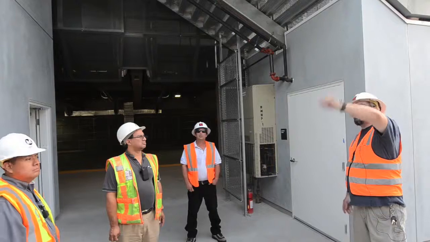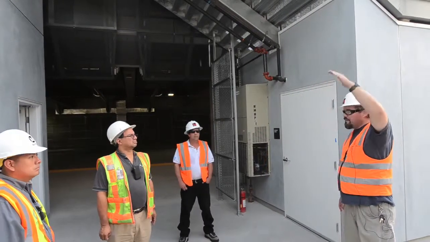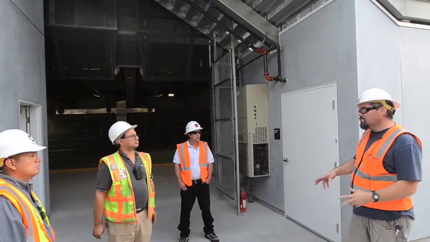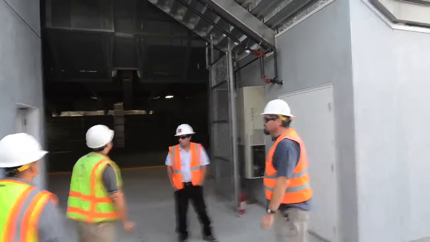Then all the heats in the lobbies will recall it. Whatever floor the fire's on, it will take it to the next floor. So the elevators are definitely controlled with the fire alarm.